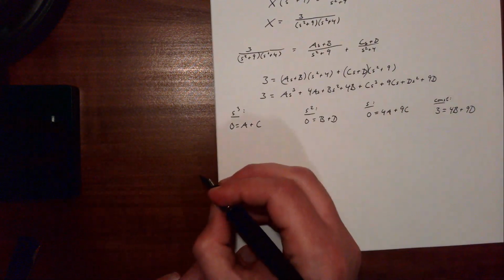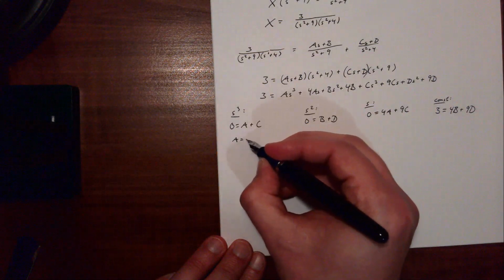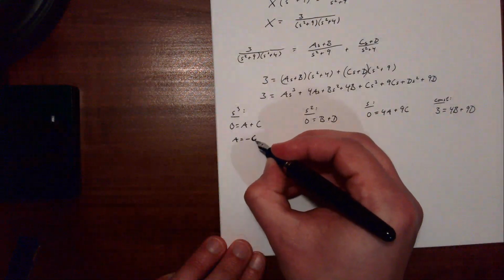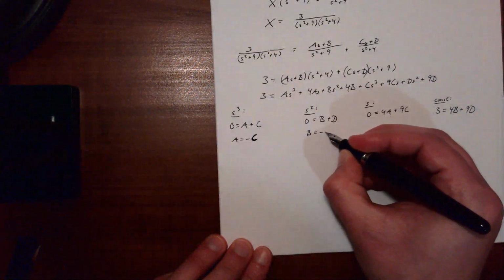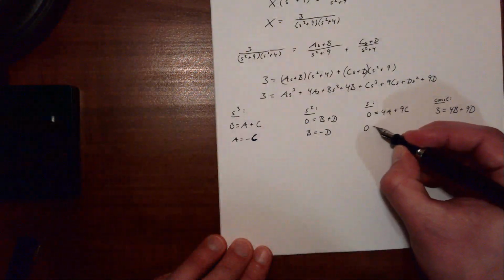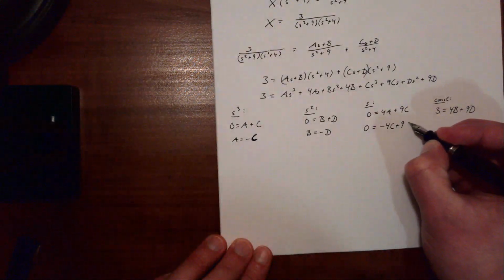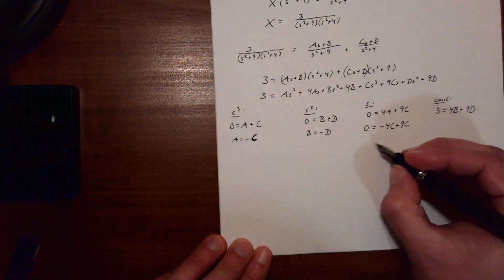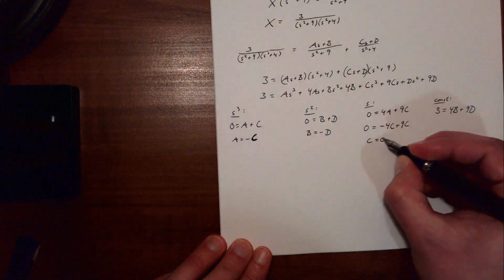Alright, so then you put all the pieces together and you see, okay, a equals negative c. Also b equals negative d. So then we put those in and we have 0 equals negative 4c plus 9c. So then that gives us c equals 0.